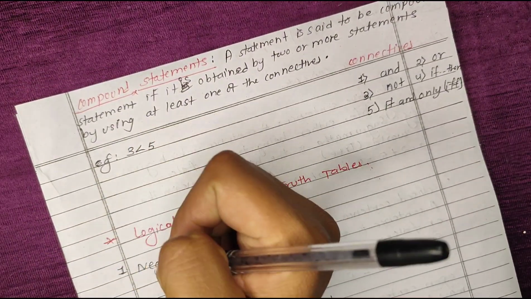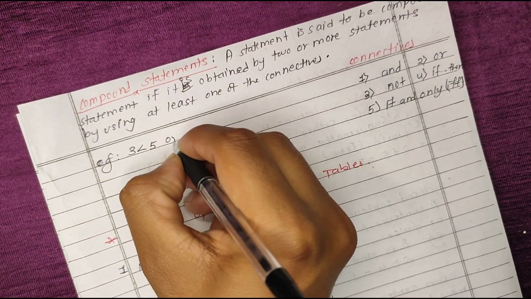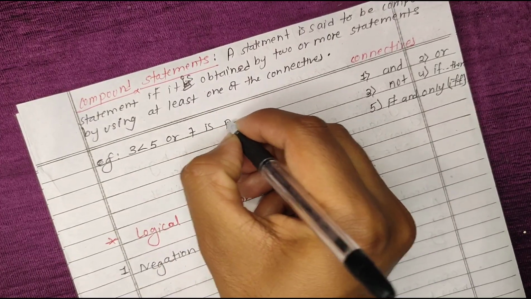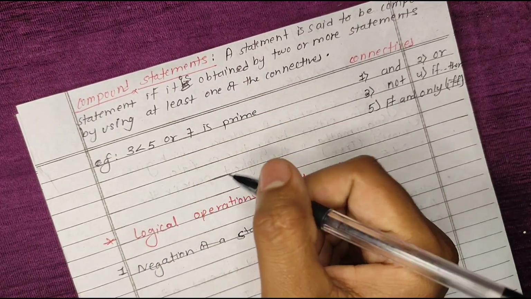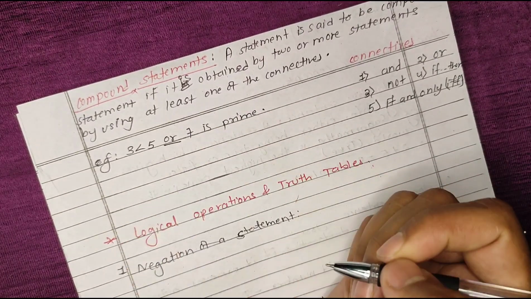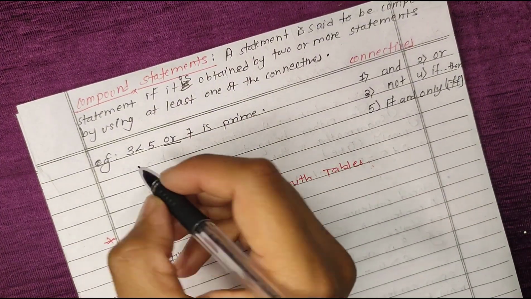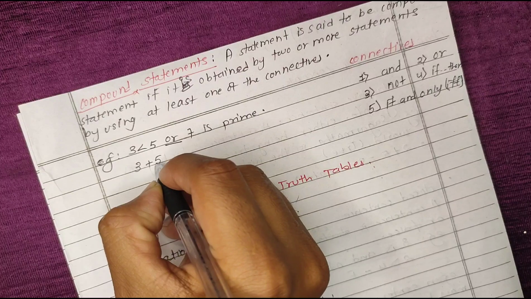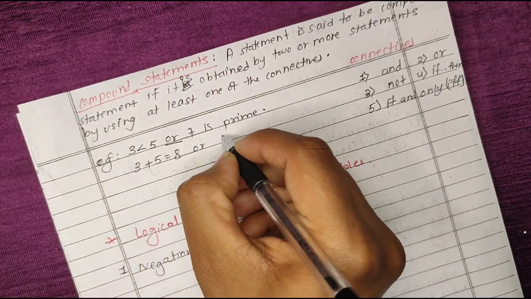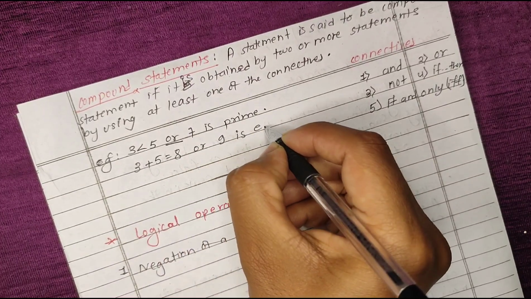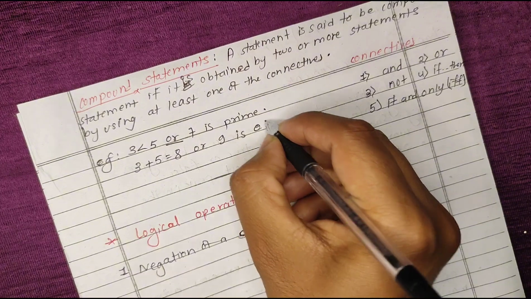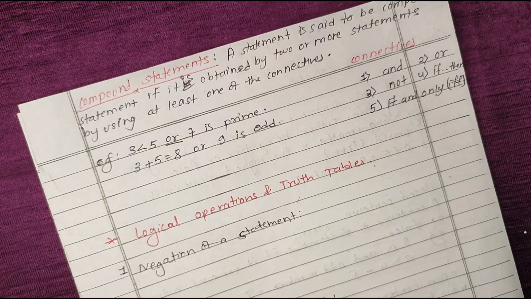3 is less than 5, or 7 is prime. 7 is a prime number, or 7 is prime. Here we have used the or connective. Similarly, another could be 3 plus 5 is equal to 8, or 9 is even. 9 is odd, sorry for that. This is a compound statement.